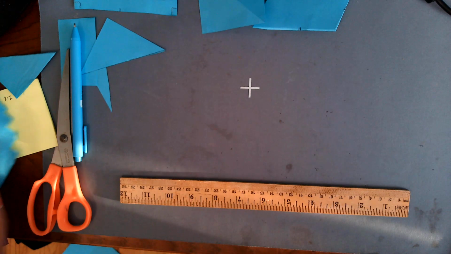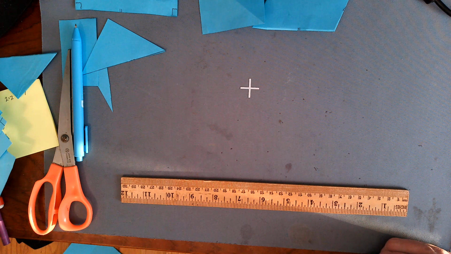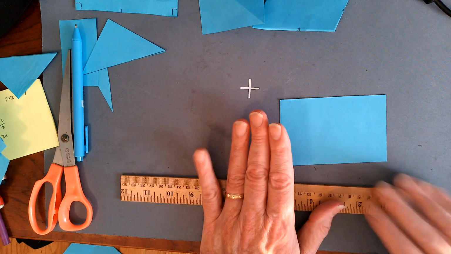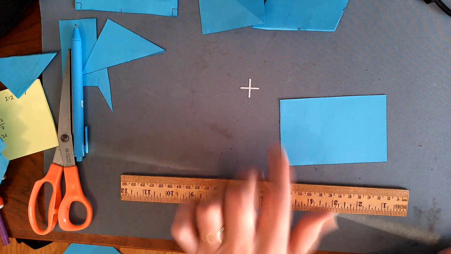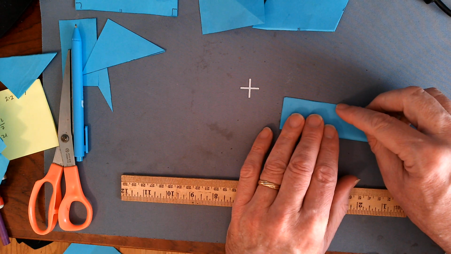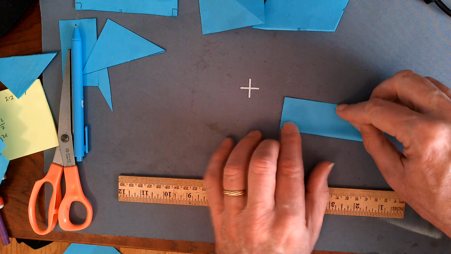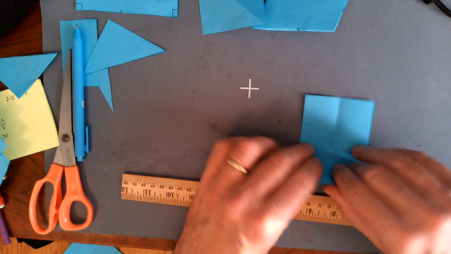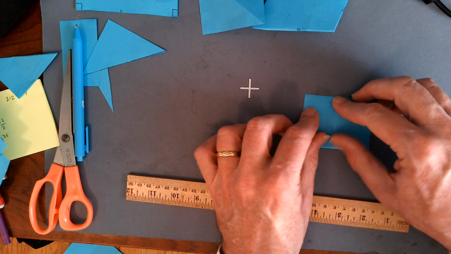Now we're going to go to a rhombus. Rhombus is a little trickier. There are several ways to make a rhombus. We're going to do it one particular way. I've got my rectangle again. I'm folding it side to side. This is to find the midpoints. I'm going to unfold it and fold this side to side.